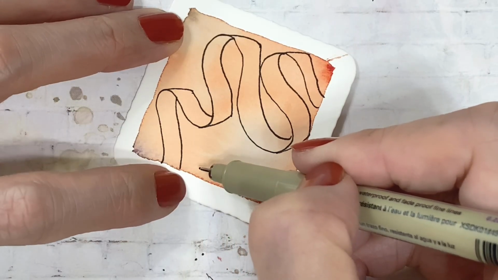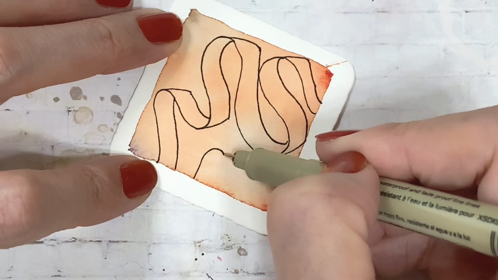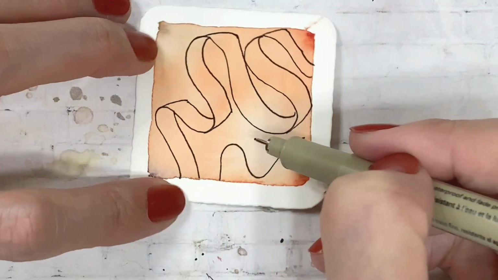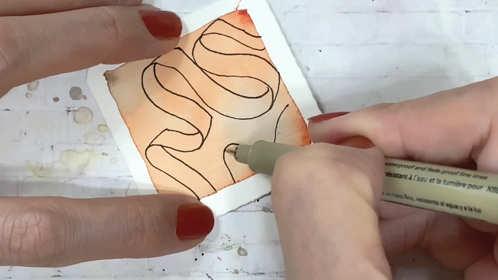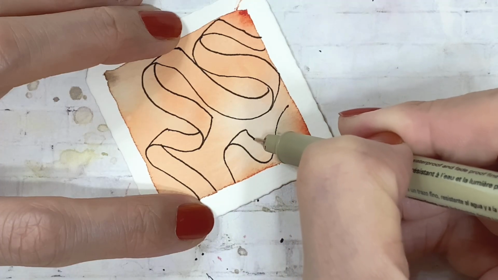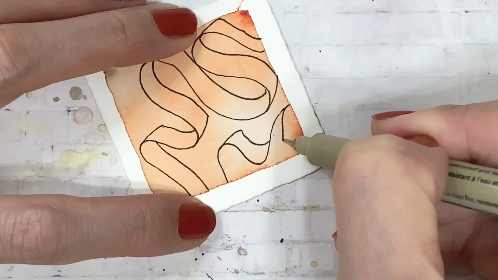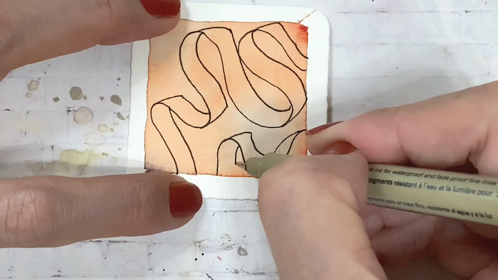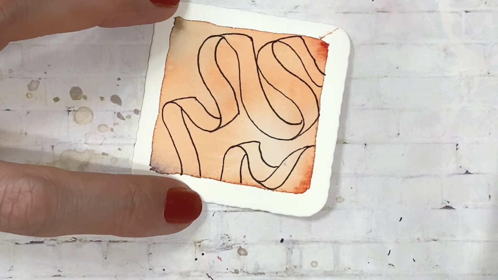Maybe I'll pretend like this is coming back this way. Like that. And then you can start embellishing this tangle.